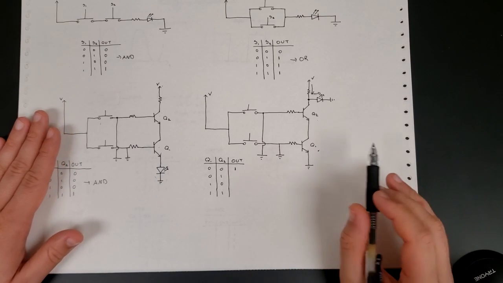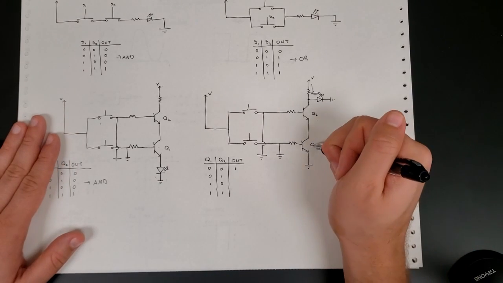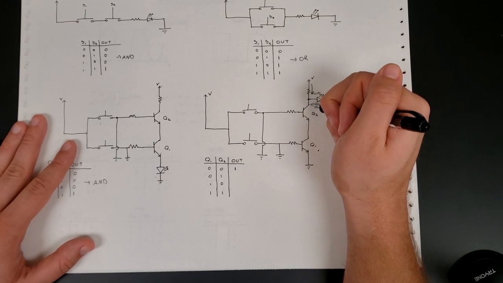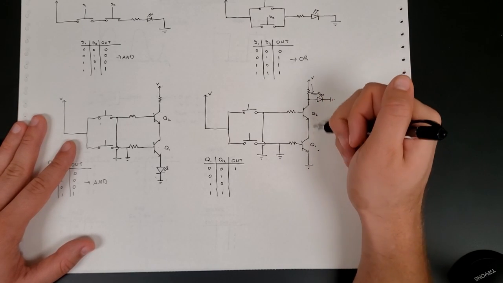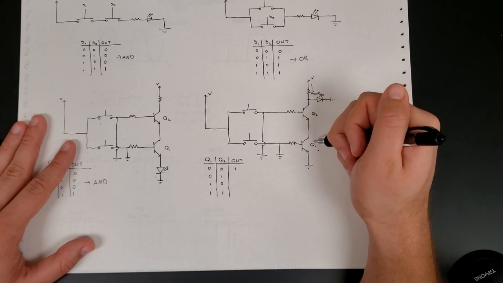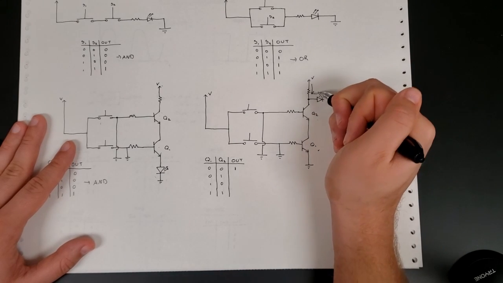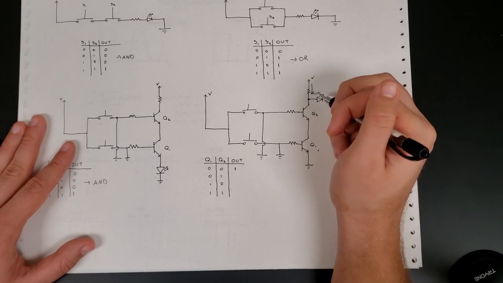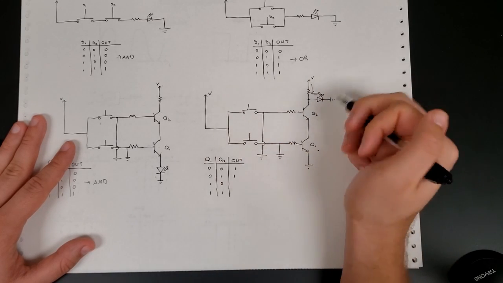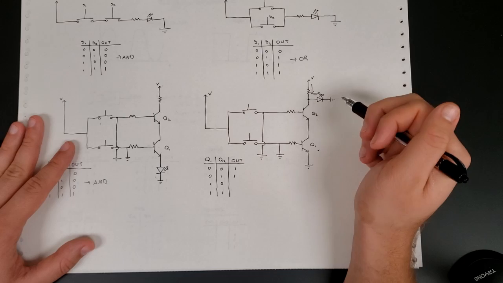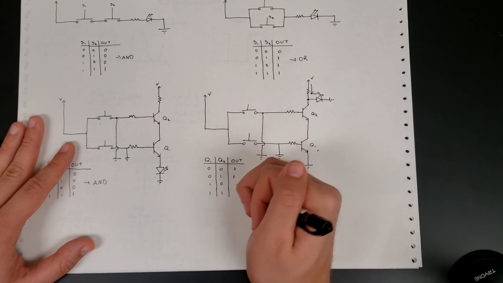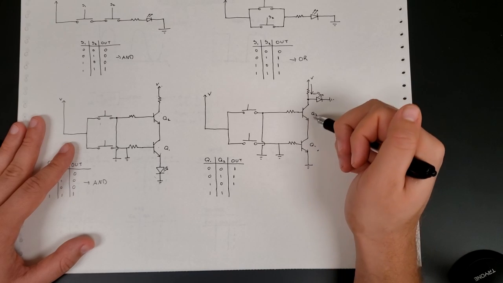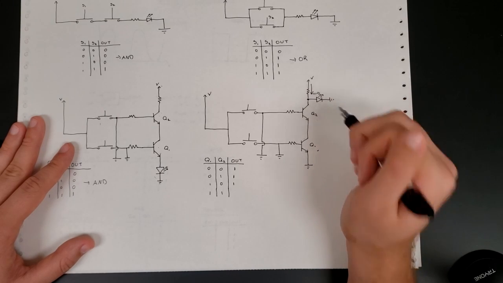If Q1 is off and Q2 is on, again, that means no current can flow into this branch because Q1 is off, which means all of the current is going to flow across the diode at this junction. So again, we will have some output, and this LED will be lit up. Similar to that one, we will have an output if Q1 is on and Q2 is off, for the same reason: no current can flow through this branch, so all of it flows through the diode.